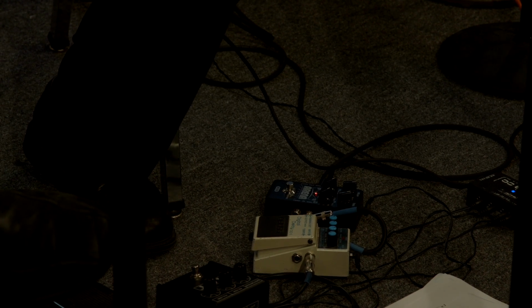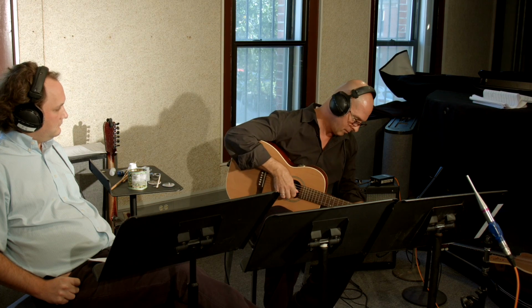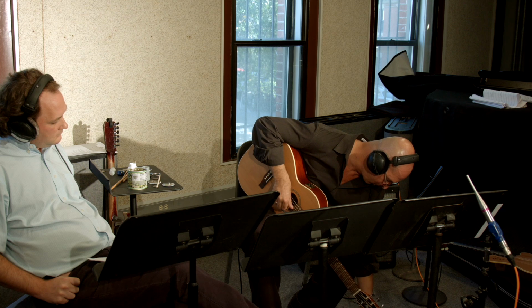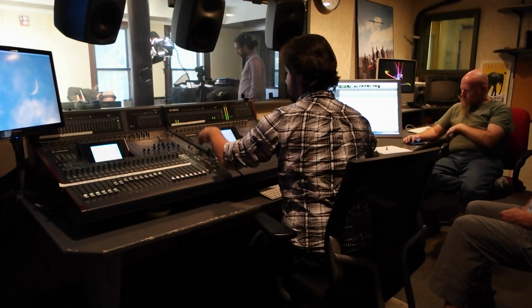I'm going to go back to the acoustic for the reverb, if that's okay. So, plate reverb. I can adjust the decay. Here's a spring. Here's a room.